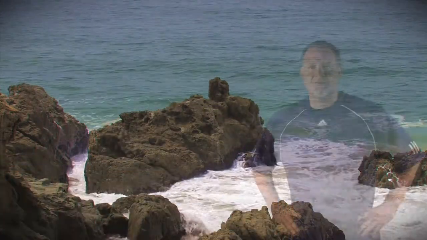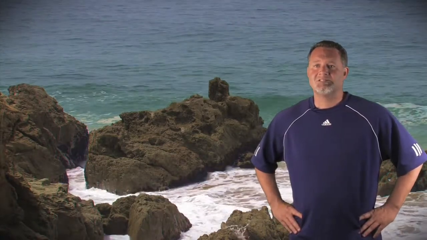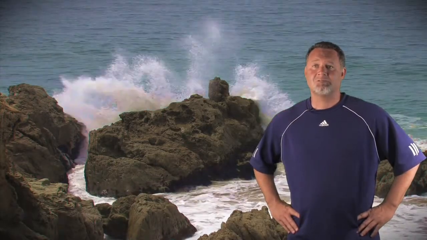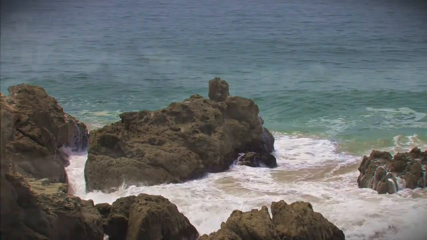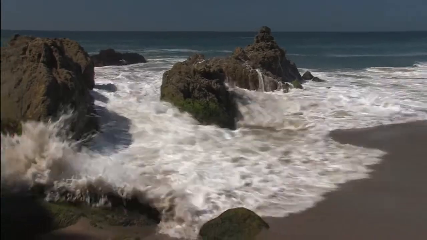The inspiration for a new filtration system came here at the California coast. The realization that natural filtration is a dynamic process became crystal clear as I watched the waves roll onto the shore. I knew I could build a system that was more efficient and more dynamic, like the ocean.